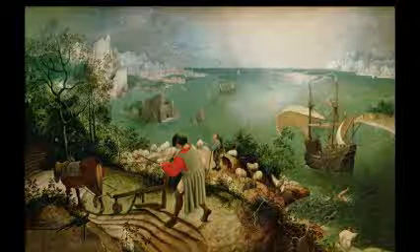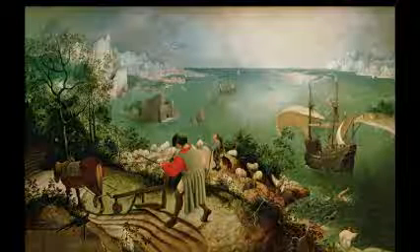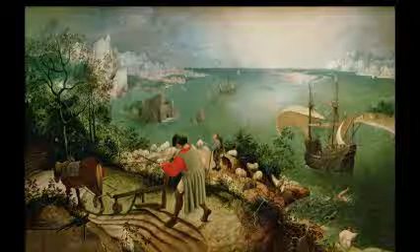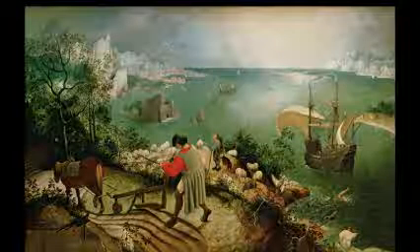Icarus was the son of Daedalus. Icarus and his father were exiled in Crete. He made wax wings for his son Icarus. Icarus was warned by his father not to go near the sun to keep him safe from the consequence of wax melting.